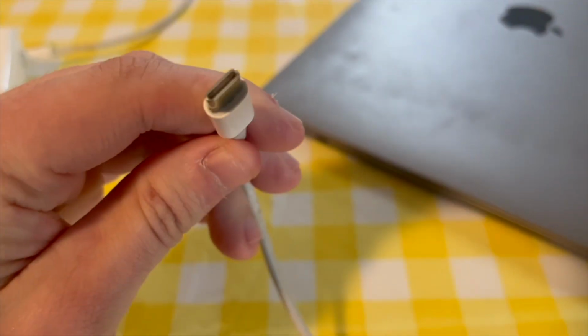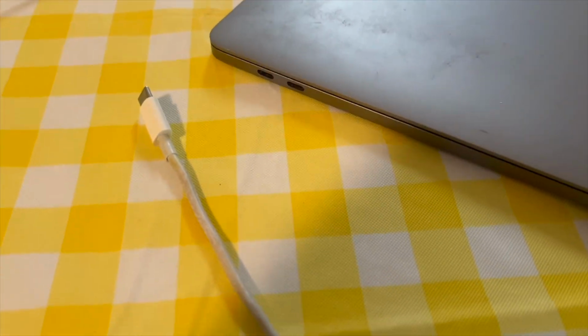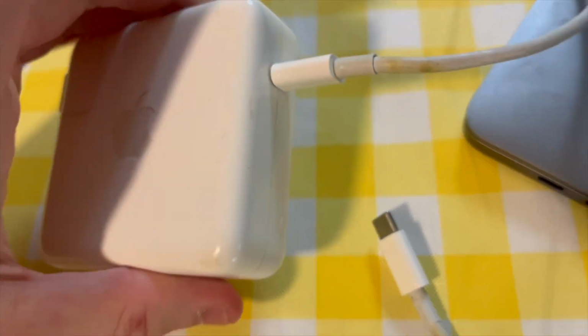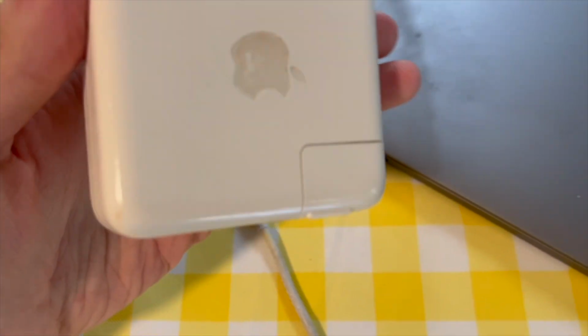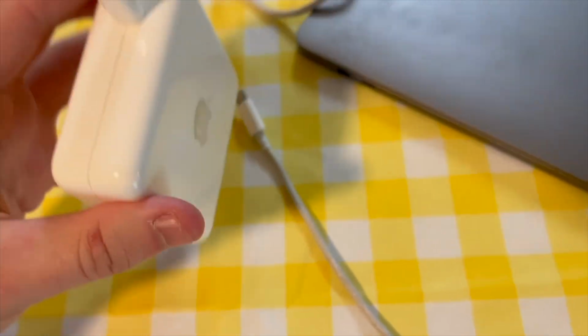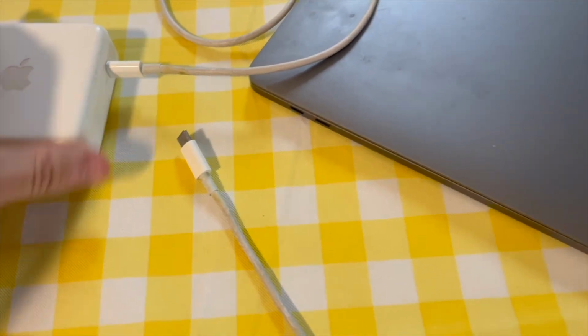Here, this was the USB-C. They don't have that on the new one. Well, they might have it on this side of the charger block. And I think this is 61 watts. And also right here, the new one's going to be kind of a magnetic one, I think.